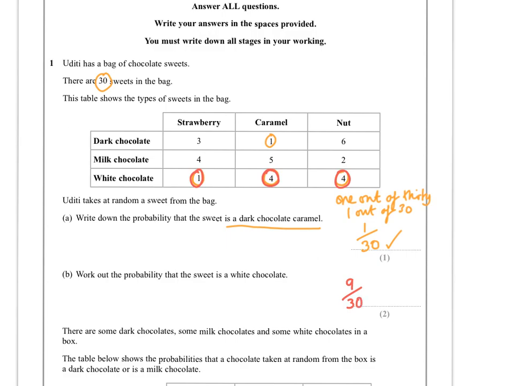You could cancel that down, you're not going to get any extra marks for it, but 9 out of 30, if you think about it, 9 is 3 times 3, and 30 is 3 times 10. So if you cancel, you can also say an equivalent fraction is 3/10, or 30%, or 0.3, but that will be absolutely fine in this situation.